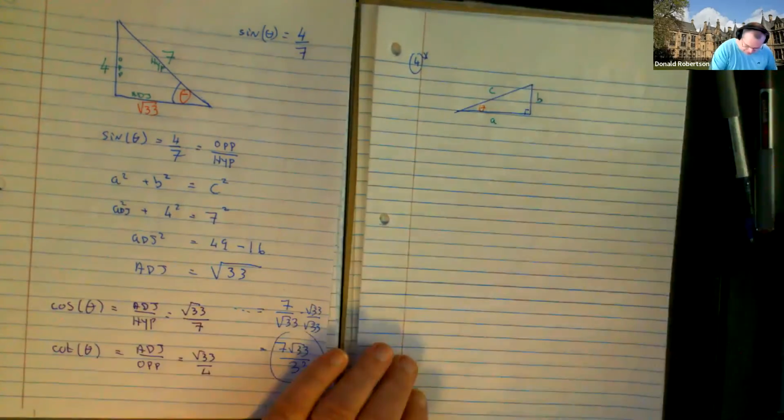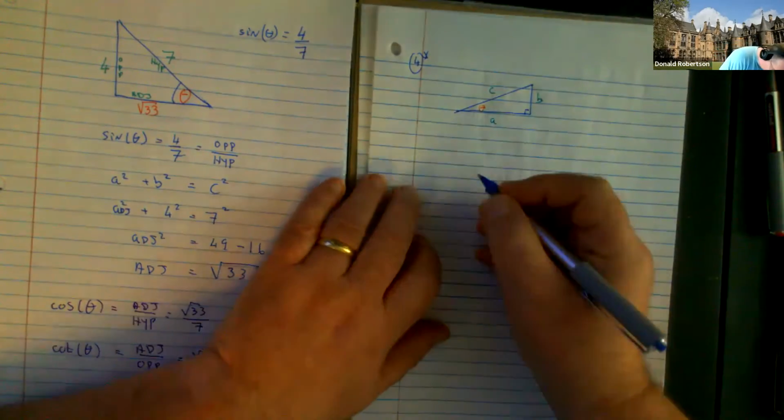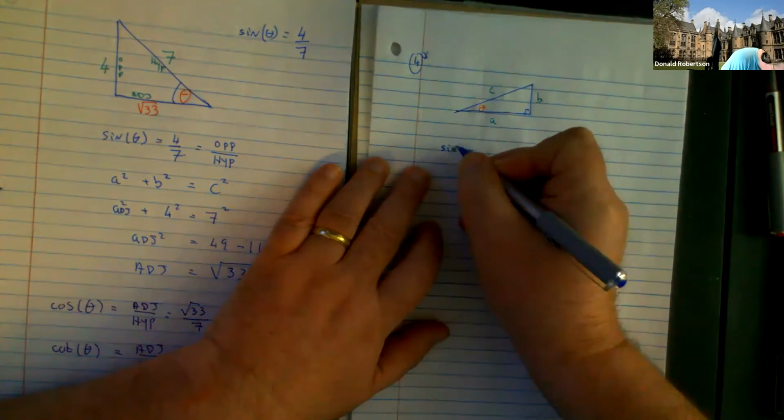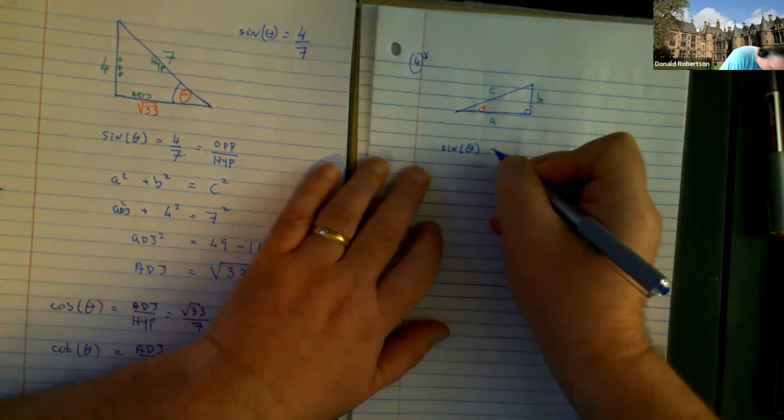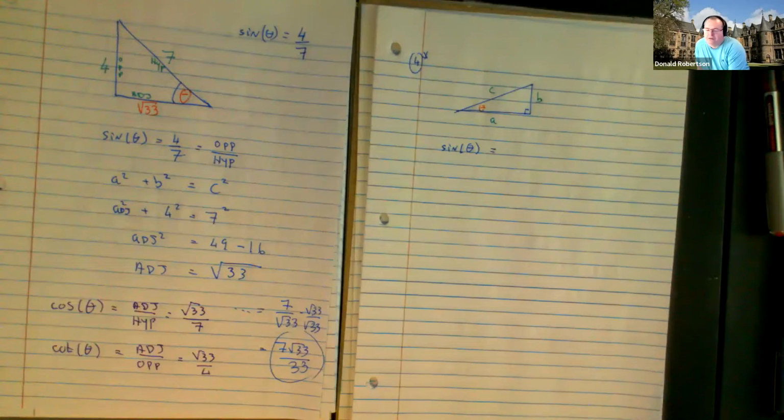And they ask you to find the sine of theta. And they want the answer to be in terms of A and or B or C.